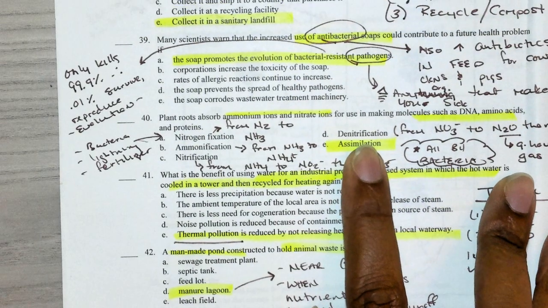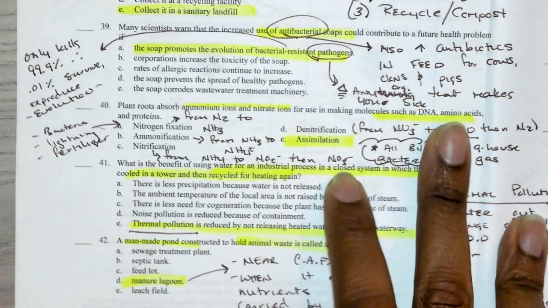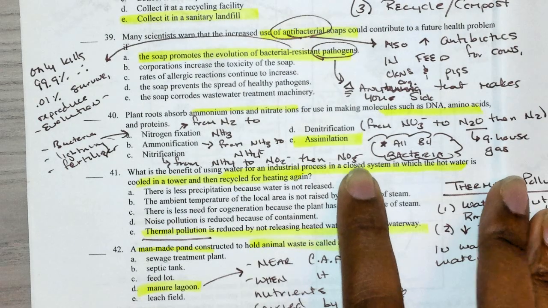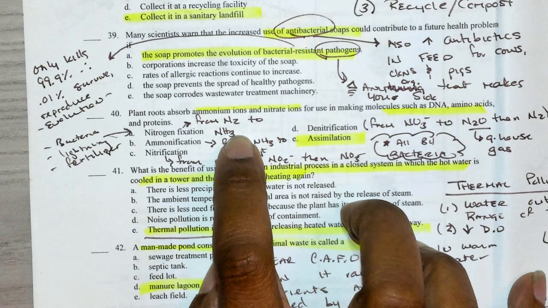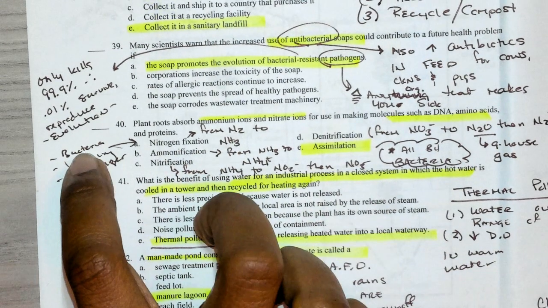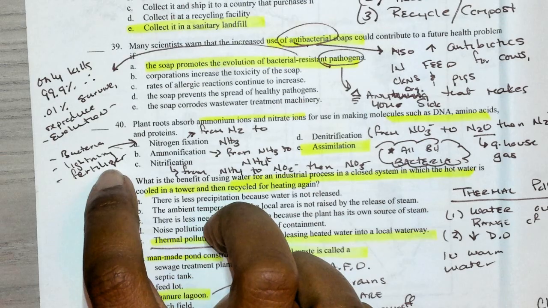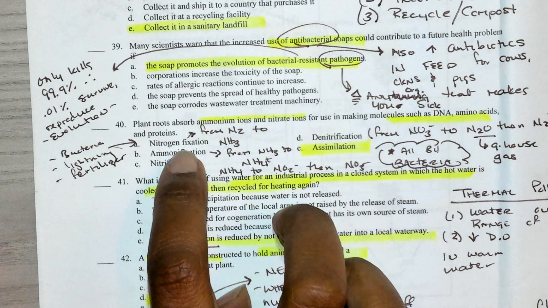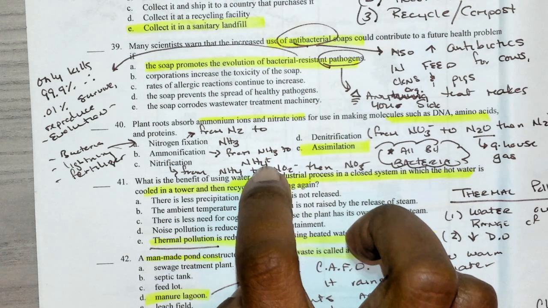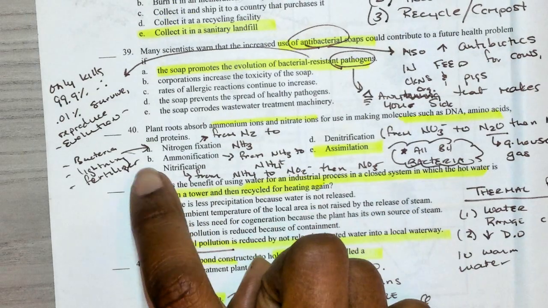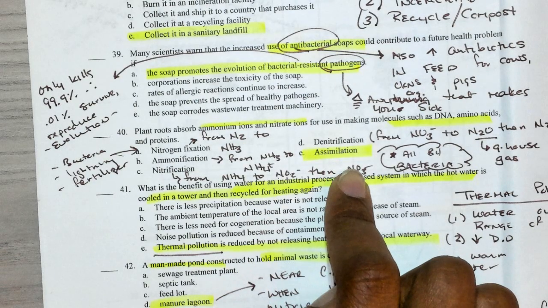Plant roots absorb ammonium and nitrate to make DNA, amino acids, and proteins. Okay, cool. What is that called? That's assimilation. Remember, nitrogen fixation is when we take atmospheric nitrogen and turn it into ammonia. That's going to be from bacteria in the soil or bacteria in the roots of legumes or from lightning or from when we make fertilizer. Ammonification is when we take ammonia and convert it to ammonium. And that's not we, that's bacteria. Bacteria in the soil do that.